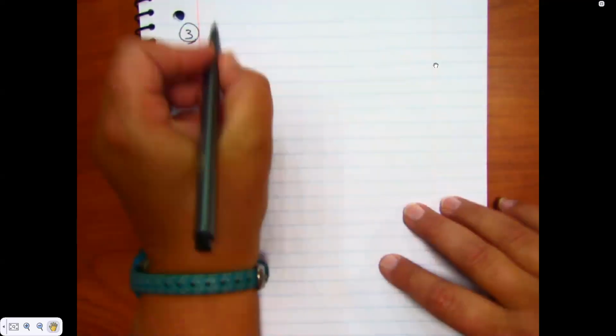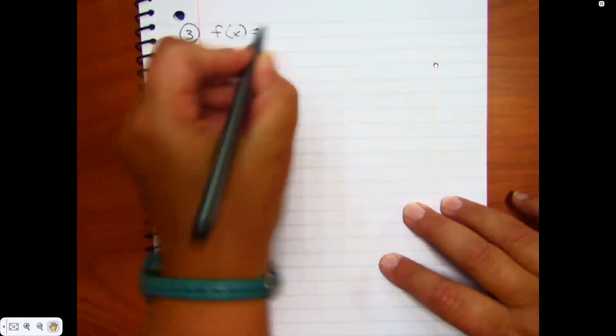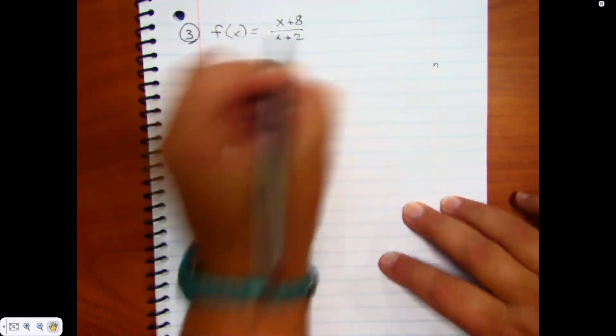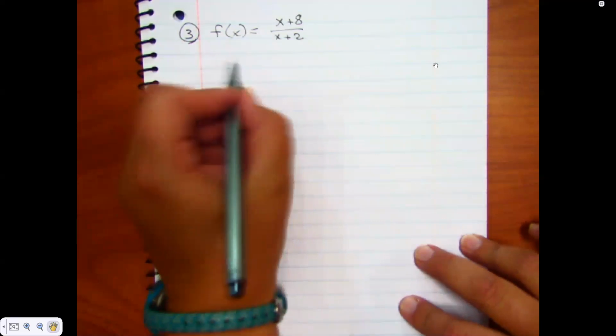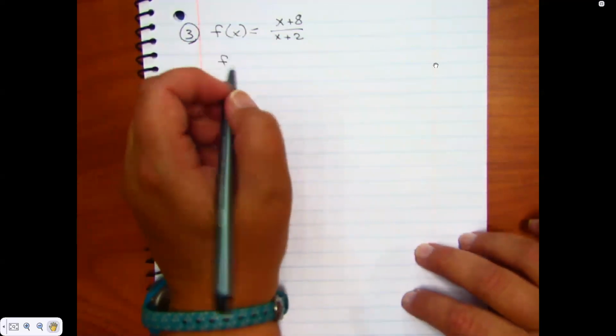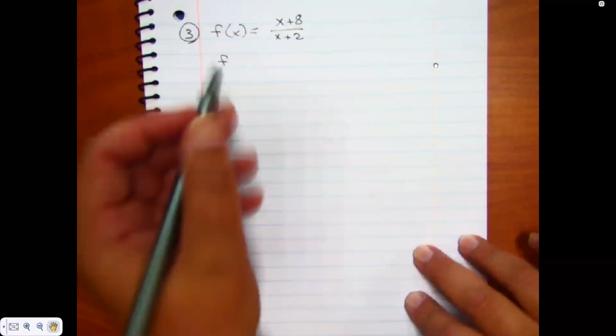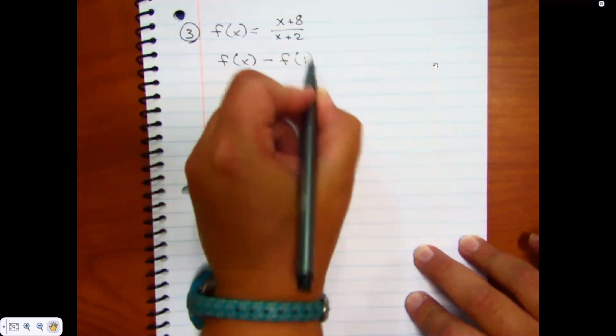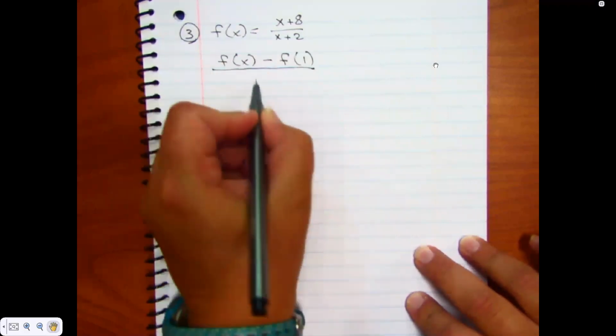Okay, so number 3, let's see. Okay, there we go. All right, so this f of x is x plus 8 over x plus 2. And then our difference quotient. Come on, it was worth just coming to hear that, right? Difference quotient, we sound impressive anyway. f of x minus f of 1 over x minus 1.